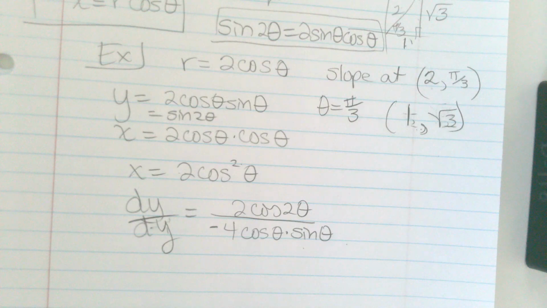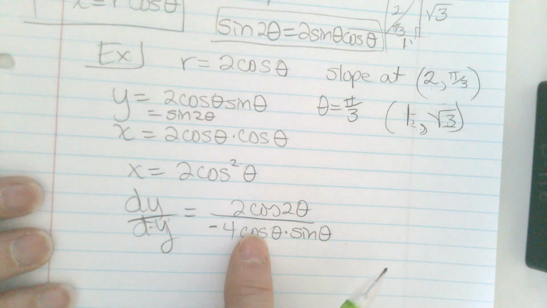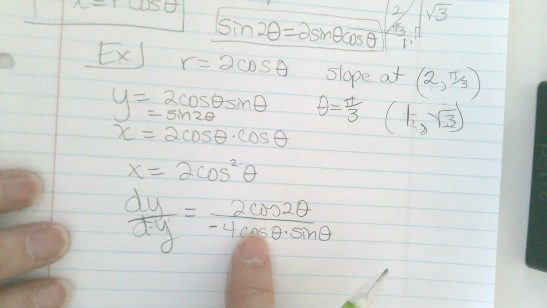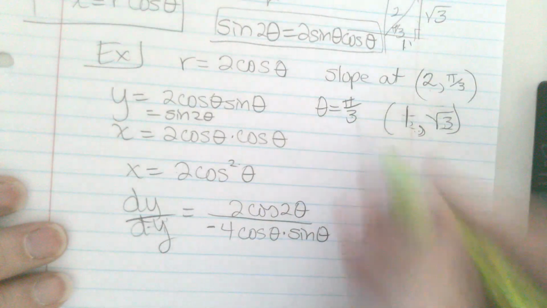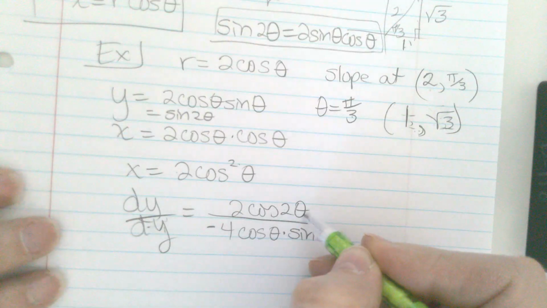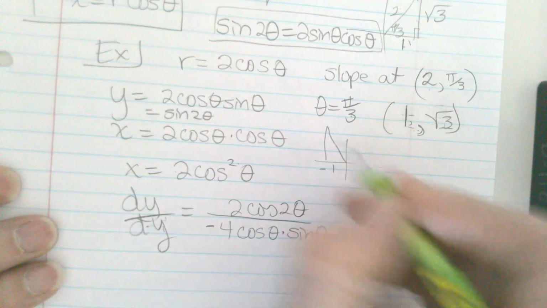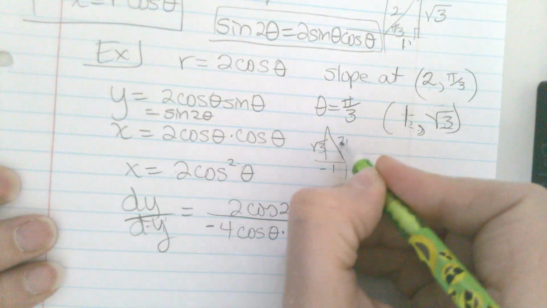Now, I mean, you could actually simplify this as well, I believe. But let's just go ahead and plug in pi over 3. What is 2 times pi over 3? 2 pi over 3, which is a 60 degree there, negative 1 root 3. What is the cosine?